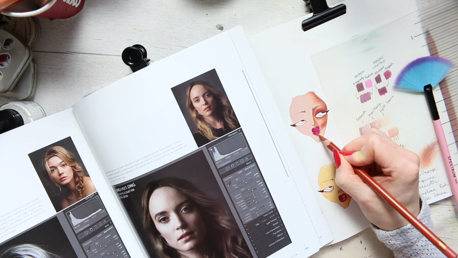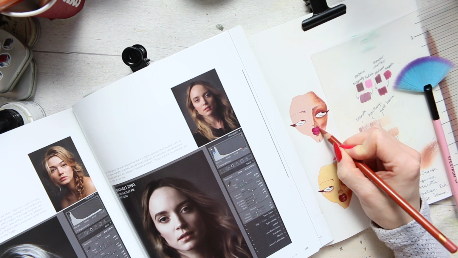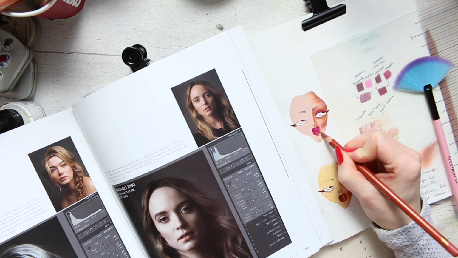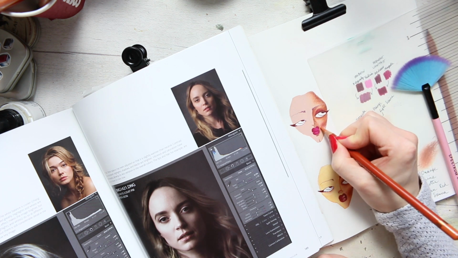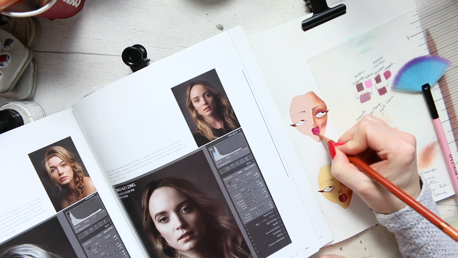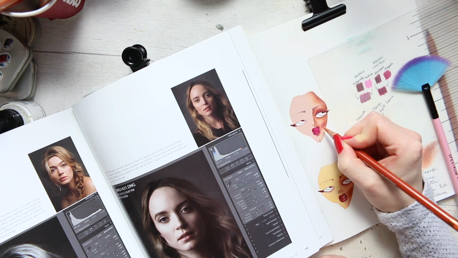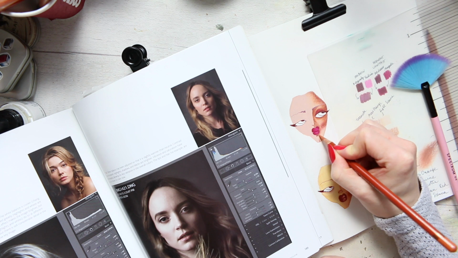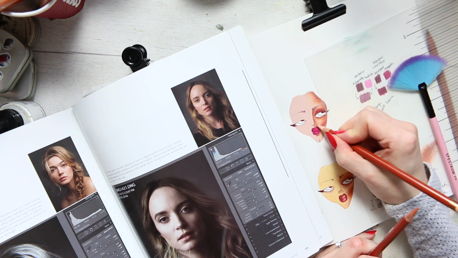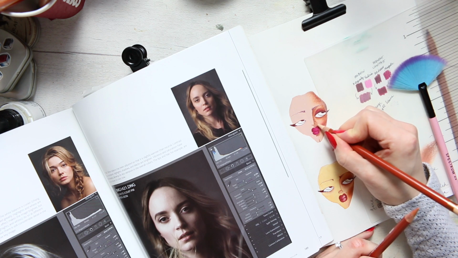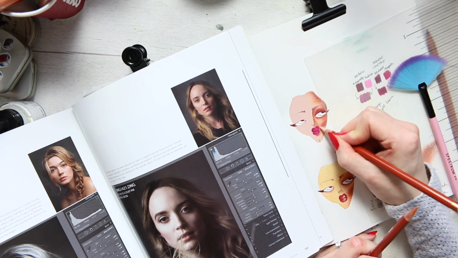So we've got a little shadowing here, and I can start adding the warmer color like so, and then start blending things again.